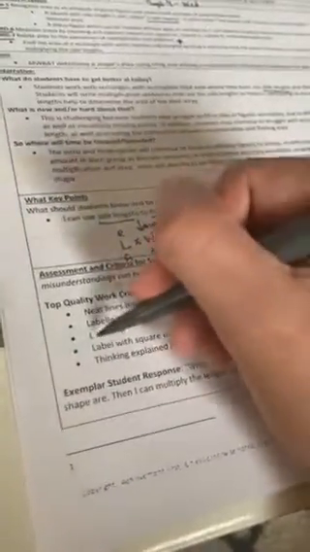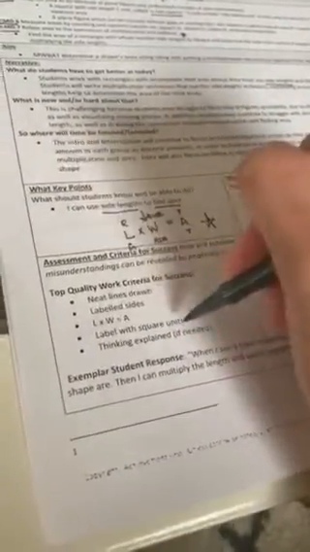Lines neatly drawn, labeled sides, length times width equals area, label with square units, thinking explained. This is for your friends, they can use multiplication. If need be, you can throw back to addition.